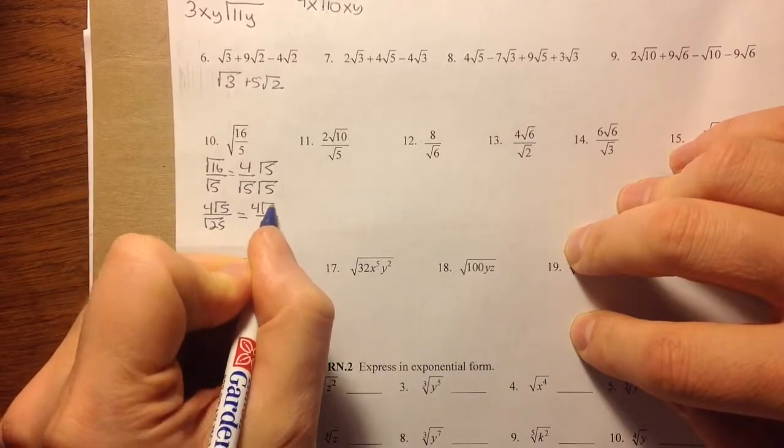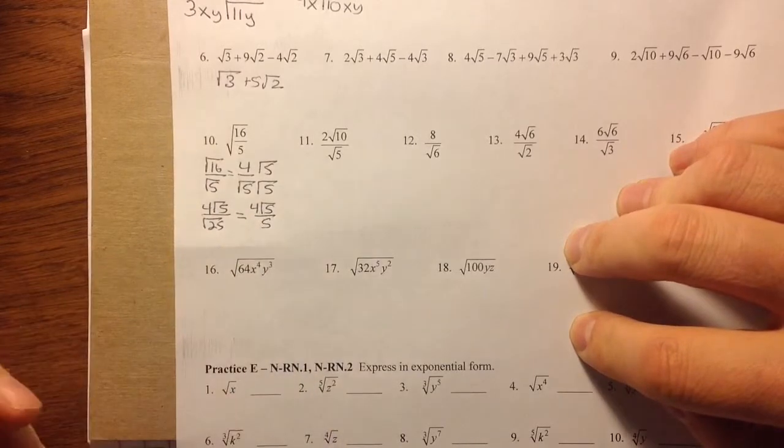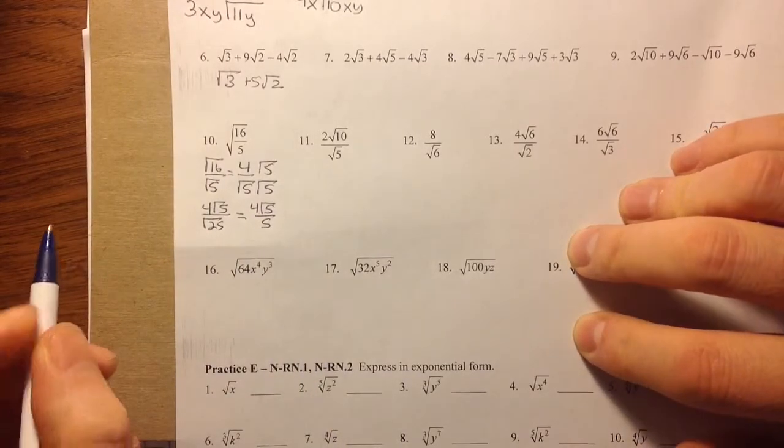Now the top stays where it is. I take one quick double check and make sure these don't reduce. They don't. So I'm good there.